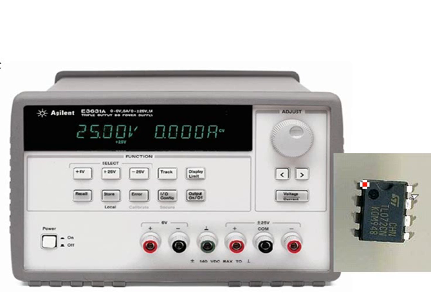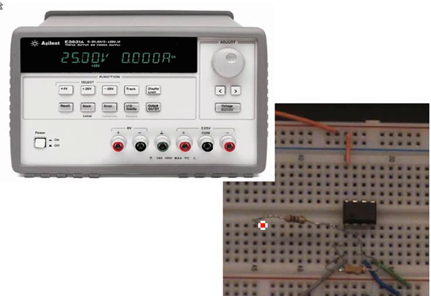Firstly, we need to power the op-amp chip. The dot indicates where pin 1 starts, so 1, 2, 3, 4, go back, 5, 6, 7, 8. Pin 8 should be connected to positive 15 volts. We can use the 25 volt power supply in the Edge-Link power supply. It should be connected here, and we can adjust it to positive 15 volts. Pin 4 should be connected to negative 15 volts. We can use the negative 25 volt power supply here and adjust it to negative 15 volts.